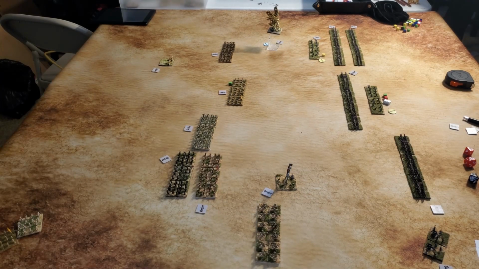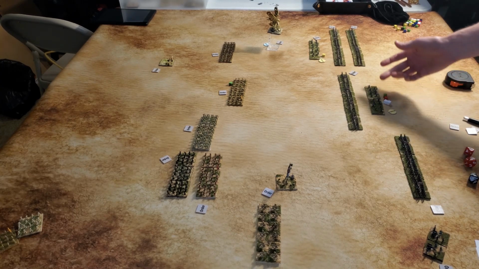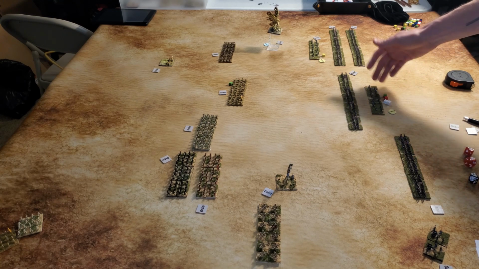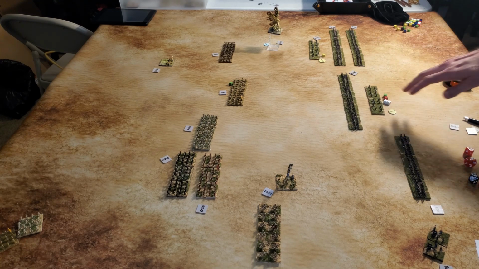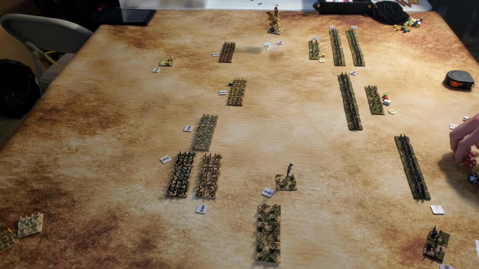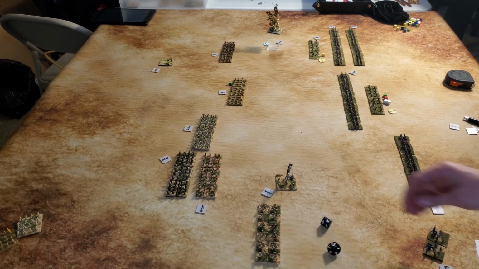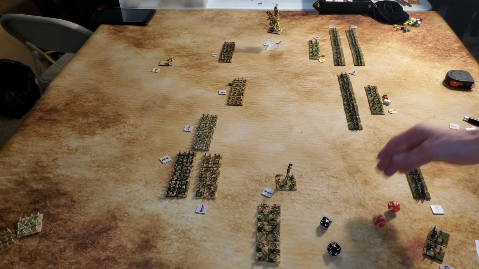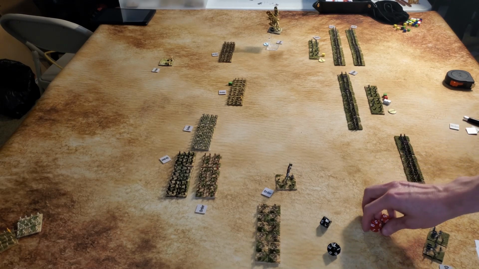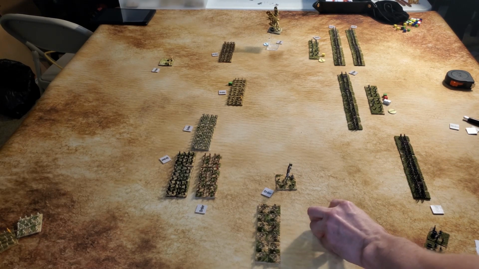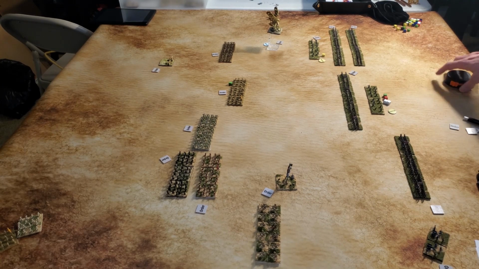We are in turn 3 of our Undead versus Confederate battle. Again, just to reiterate, this unit of Confederate skirmishers, since they are above their breakpoint value, do not get issued an order this turn. So let's go on to initiative. Do our Undead first. 7 and a 4. Confederates, 5 and a 5. No successes for the Confederates, 1 for the Undead, so the Undead act first.